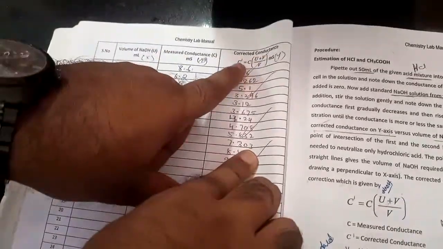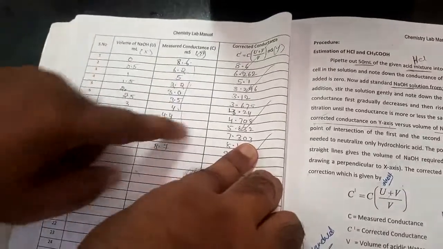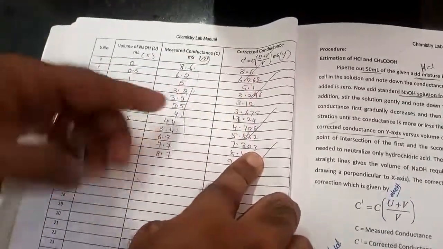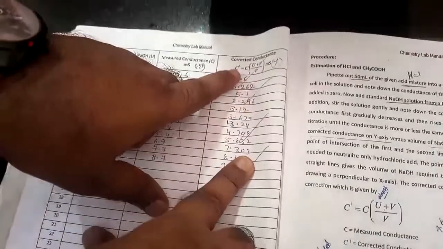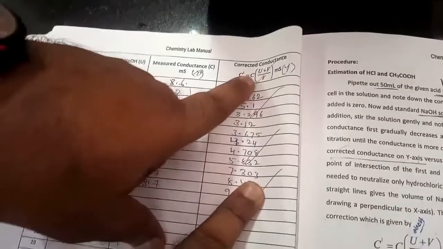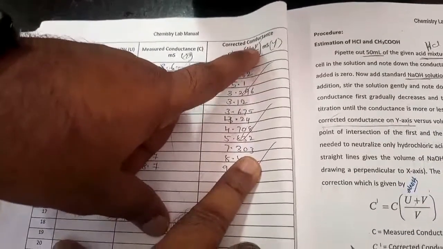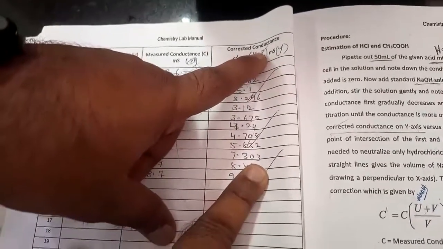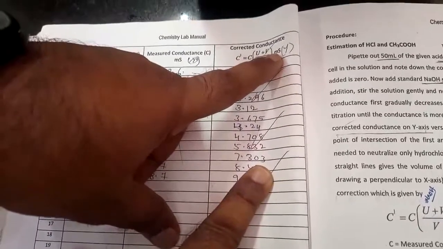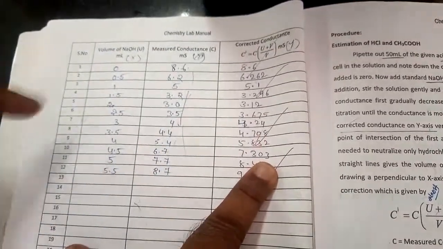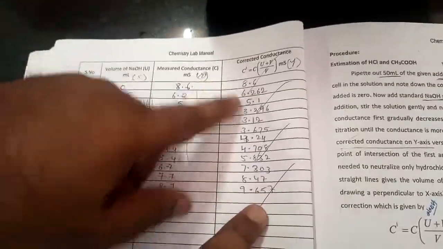But we need to find the corrected conductance. The corrected conductance will be very close to this value. So the formula is C dash, which is the corrected conductance, equals C times (U plus V) divided by V, where C is the measured conductance, U is the volume of base, and V is the volume of acid. The unit is millisiemens. When you do the calculations, you will get your values like this.